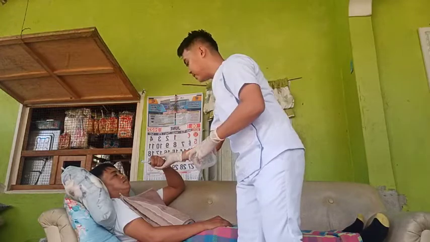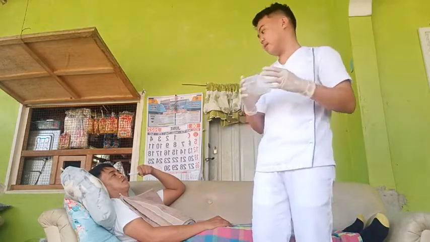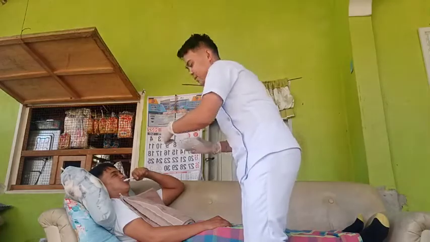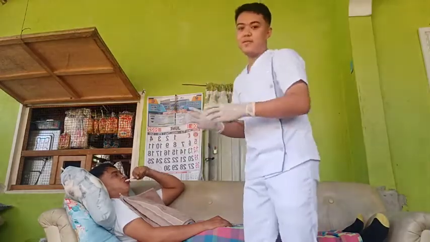Move at 45 degrees. Okay, sir. Very good, sir. Next is move the bristles up and down using a vibrating or jiggling motion from the sulcus to the crowns of the teeth. Up and down. Okay, sir. Very good. Next is repeat until all the outer and inner surfaces of the teeth and sulci of the gums are cleaned.